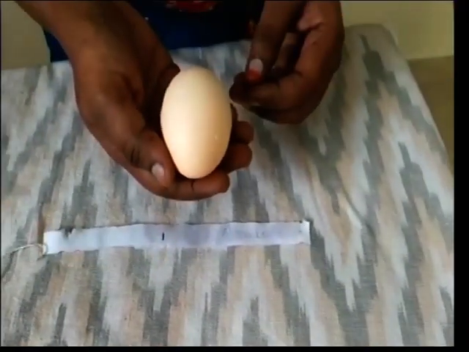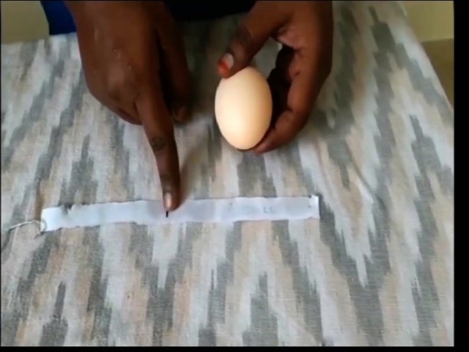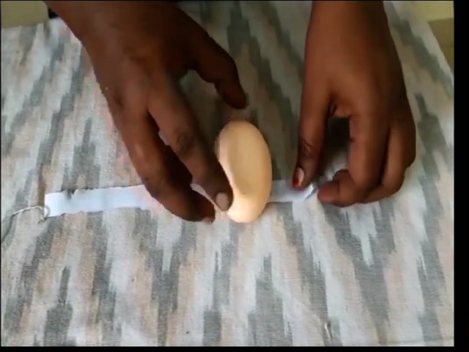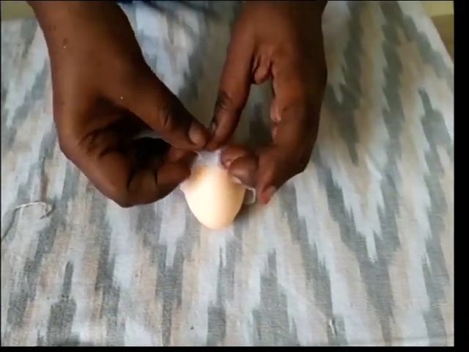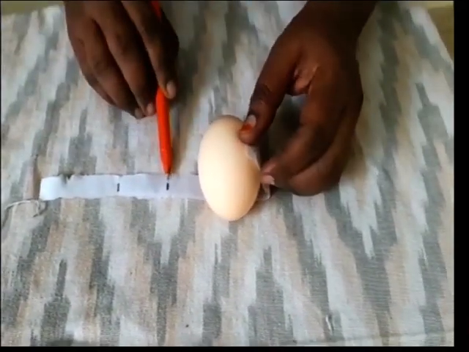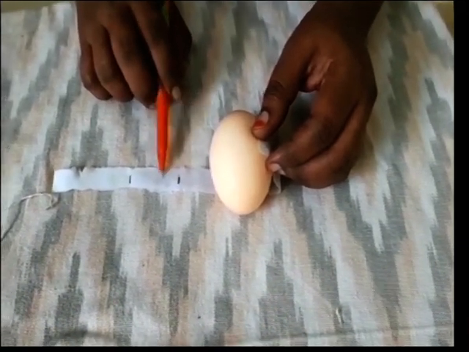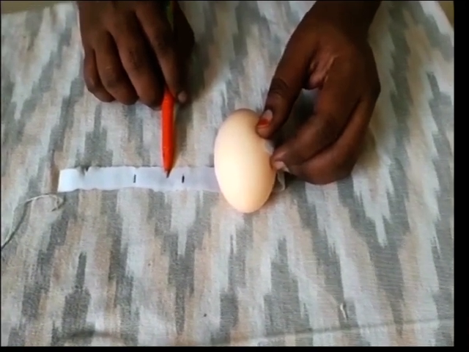Now children, I have removed the deshelled egg from the water. This was the mark which I marked before dissolving in water. Now let's see the circumference. It is more. You can see the difference. Yes children, the deshelled egg which was placed in water swelled. That means there is a movement of water molecules inside the deshelled egg.